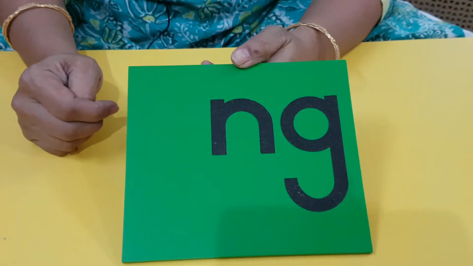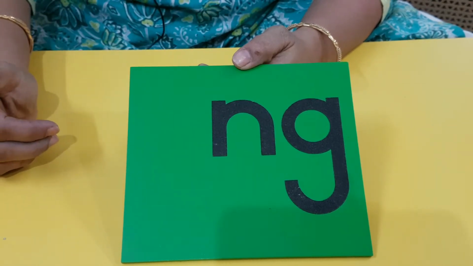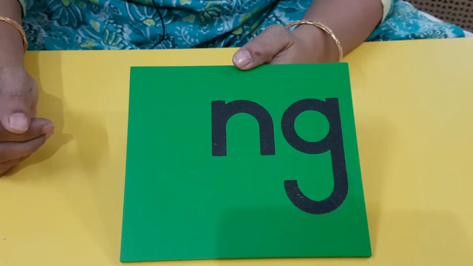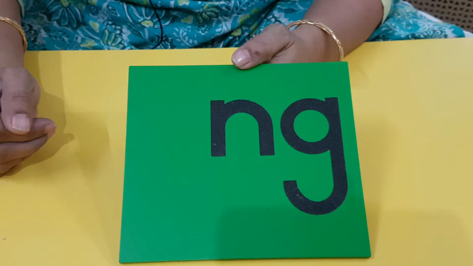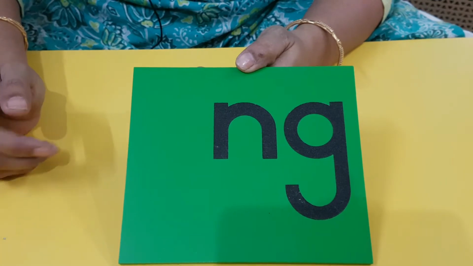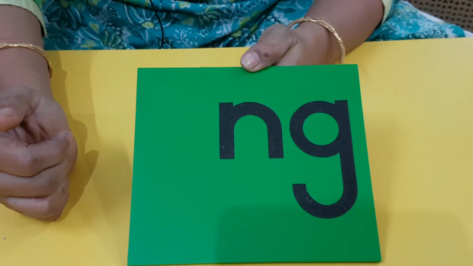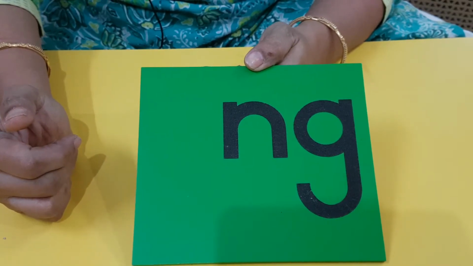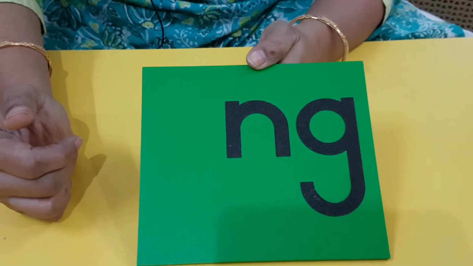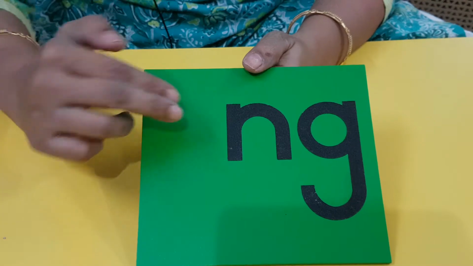Do you see what letters are there in this? There is n and g. N and g. But together you have to blend and make one sound which is ng. The g sound should not be very prominent, so even the n sound should not be prominent. You have to say ng as in king. When I say king, can you hear ng in that? King, ng. Or let's say thing, ng. Yes, that is the sound I am talking about.